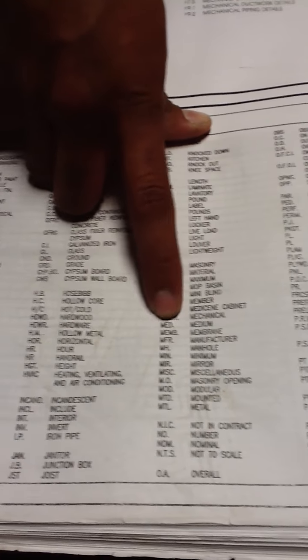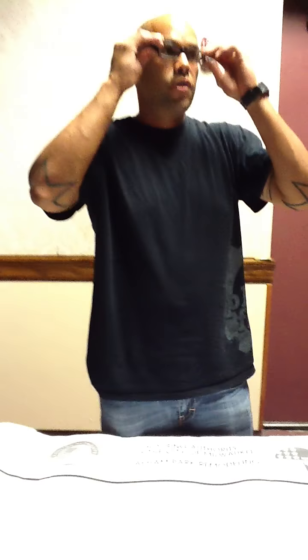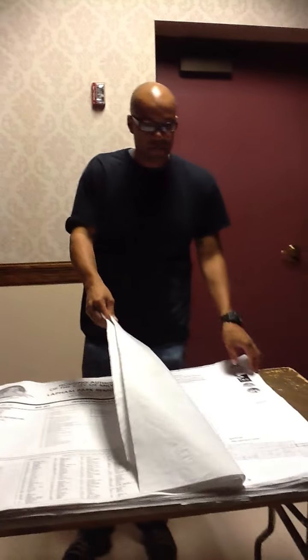Here are abbreviations. These are the abbreviations used by the architects mainly, and that tells you what abbreviation is used for what word. And usually the use of abbreviations is to shorten them, because you don't want to clutter up this drawing with a lot of wording, so you use abbreviations instead. And basically there's really 4 types of views that you're looking for on a construction drawing. The first one is a floor plan.